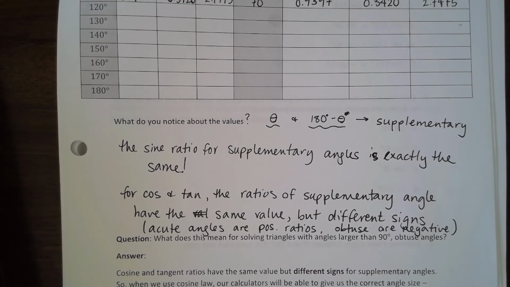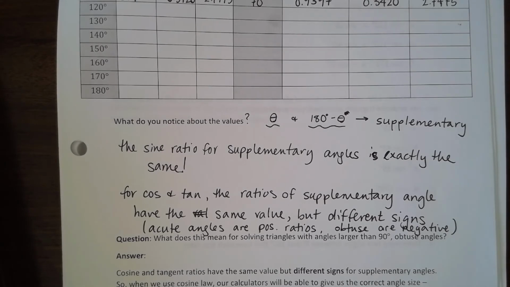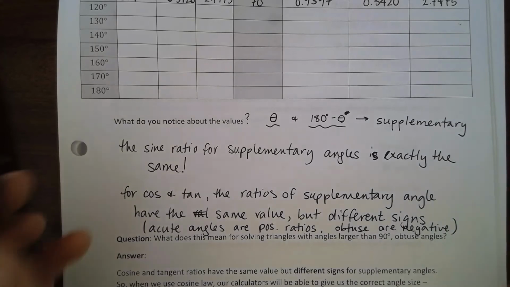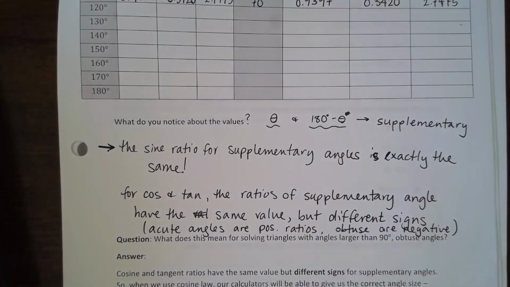Now, it may be interesting to notice that negative cosine ratios give you obtuse angles, but you don't really have to pay too much attention to that because our calculator can tell us that. When we did cosine law and had a negative cosine ratio, you would get an angle greater than 90 degrees, and that would be your answer. It would be done. What this means for us, really, that we have to worry about is when we use sine law.